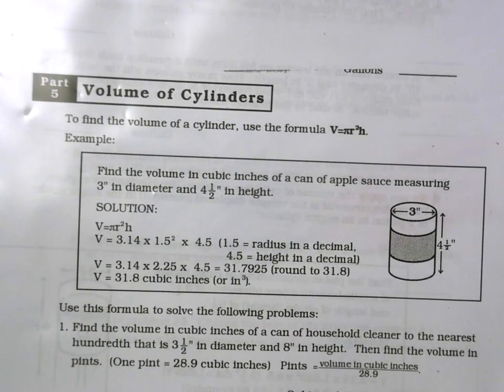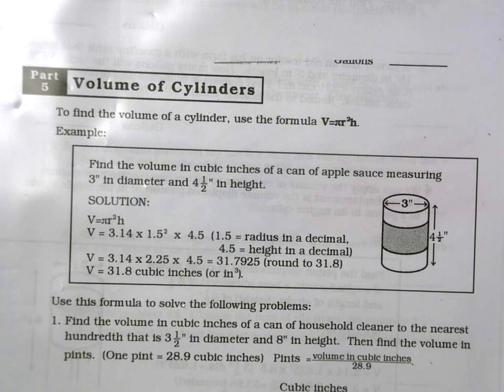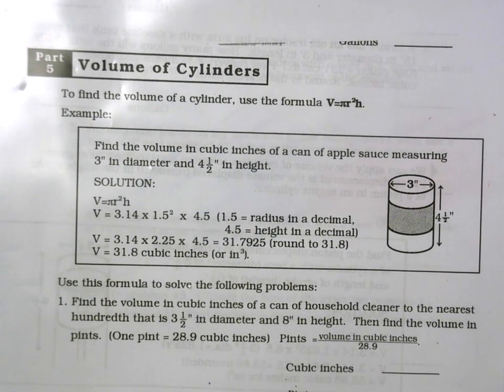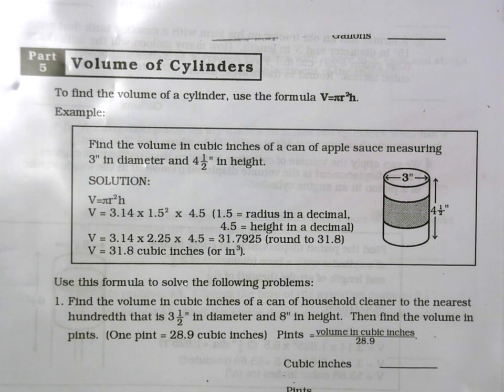The first 4 parts that we've done so far are things that you run into more often, like the area and the perimeter of squares and rectangles, and the circumference, radius, diameter, and area of a circle. All of those things you did a lot of already in junior high or geometry.